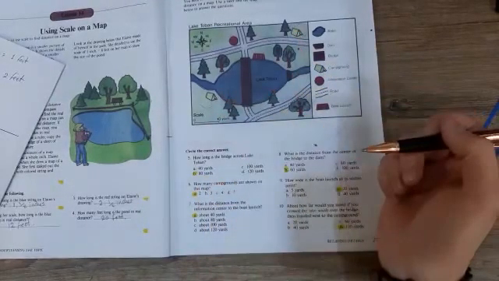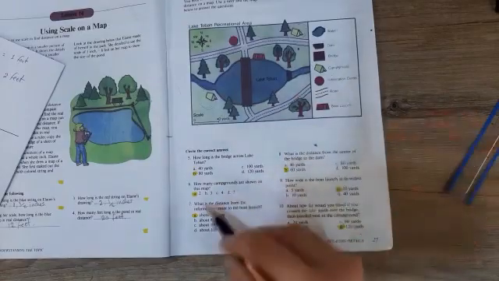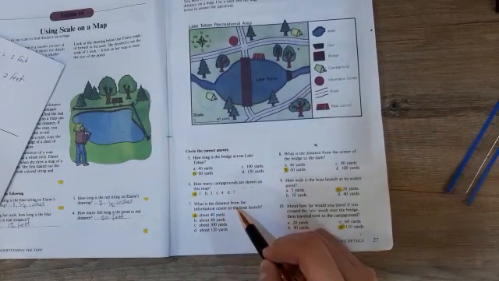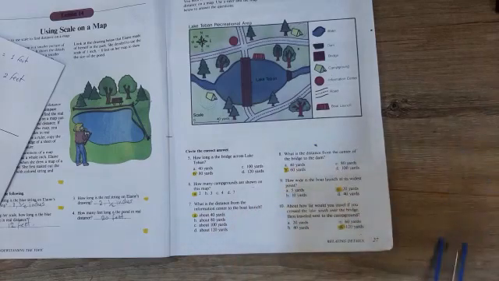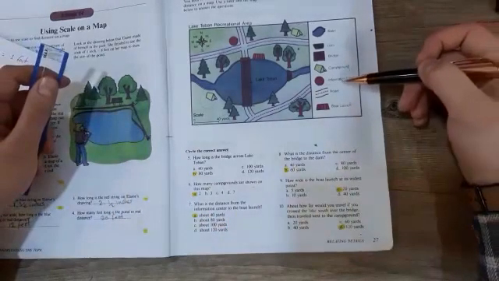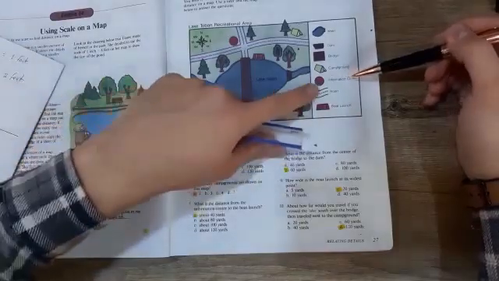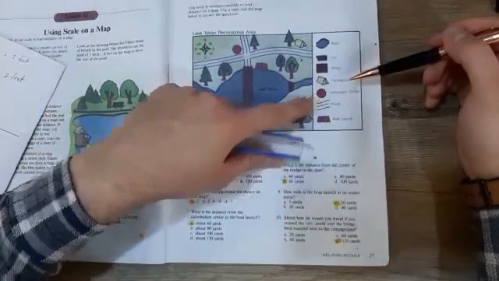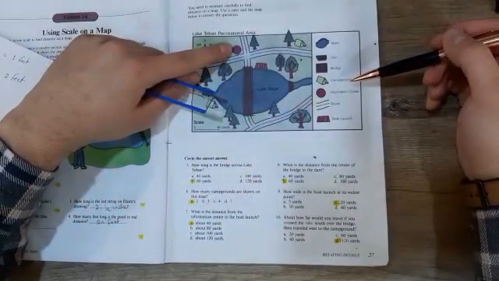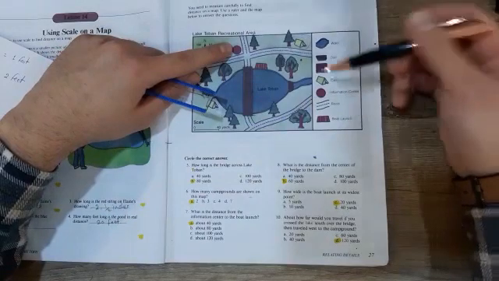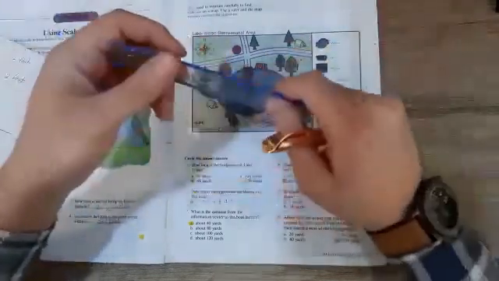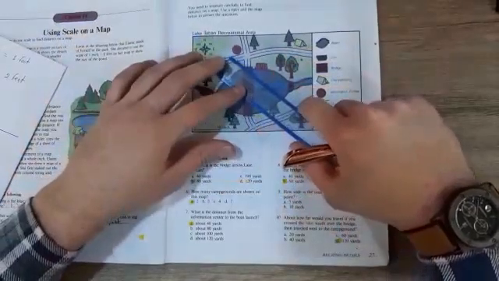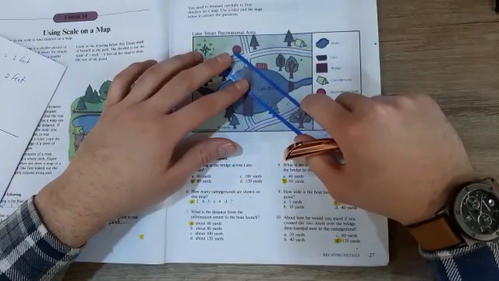Number 7. What is the distance from the information center to the boat lodge? Look again. Here is the information center, the symbol of the information center is a circle, right here. And the boat lodge is here. So what is the distance? For sure, the distance between them is not going to be exact.